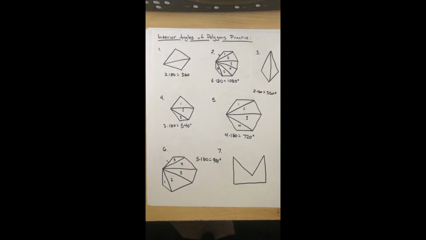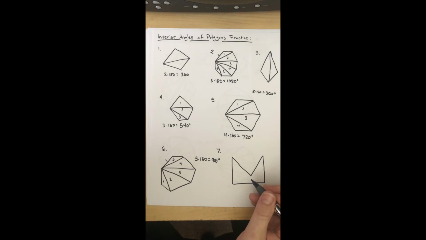And last but not least, this is a 5-sided shape, so it's a smashed in pentagon. This is interesting. If I connect these here, there, that'll work.